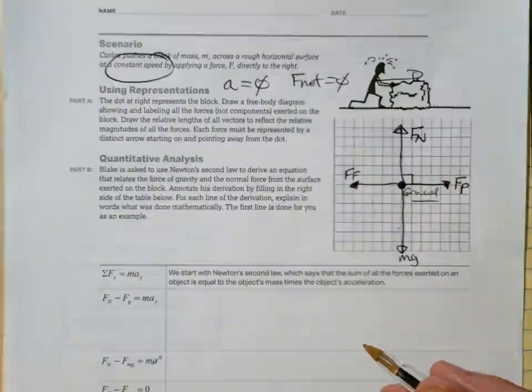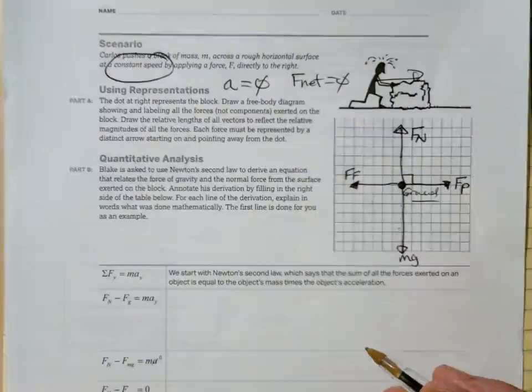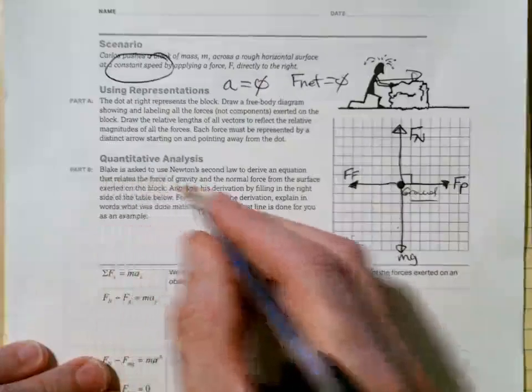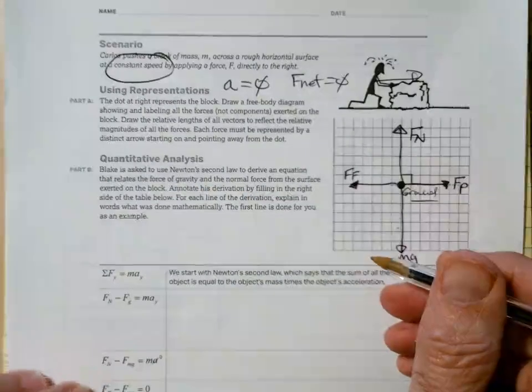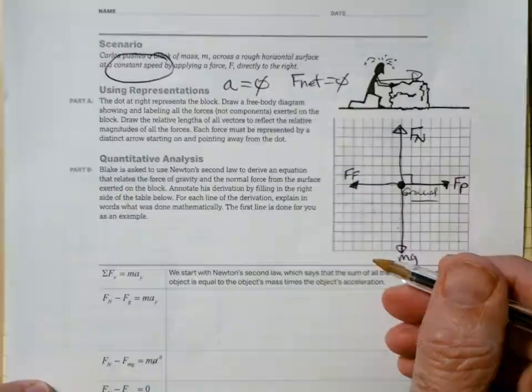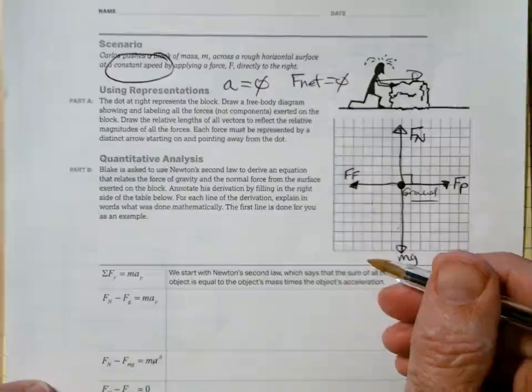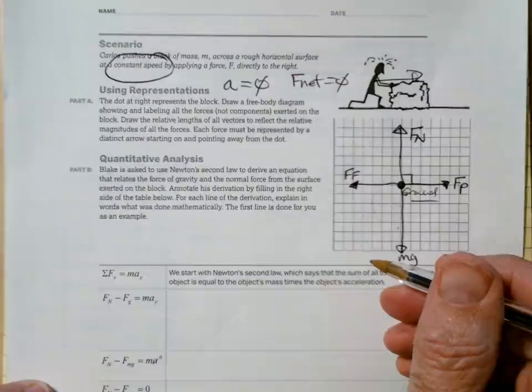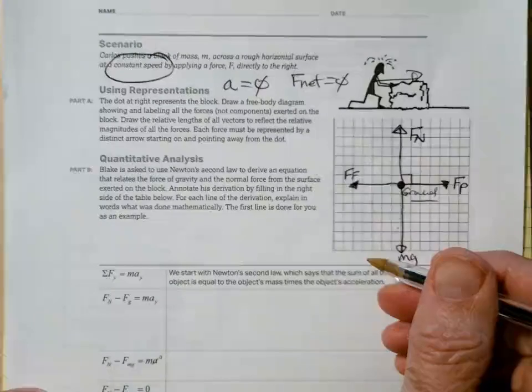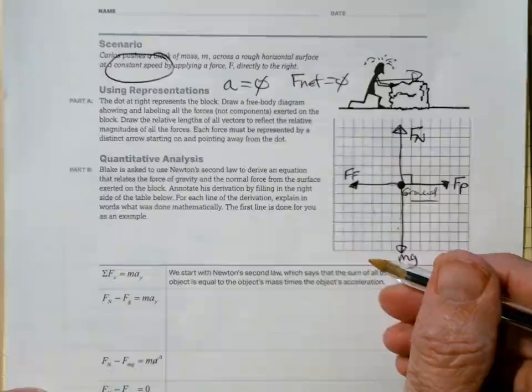We start with Newton's second law, which says that the sum of all the forces exerted on an object is equal to the object's mass times... what am I supposed to do? Blake is asked to use Newton's second law to derive an equation that relates the force of gravity and the normal force from the surface exerted on the block. Annotate this derivation by filling in the right side of the table below. For each line of the derivation, explain in words what was done mathematically. The first line is done for you as an example.